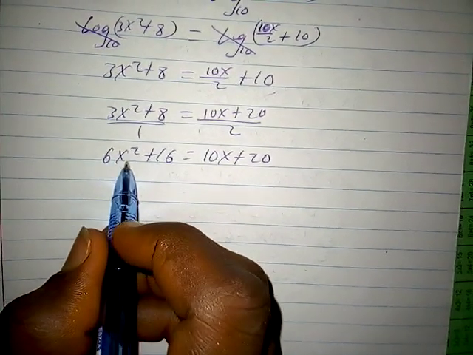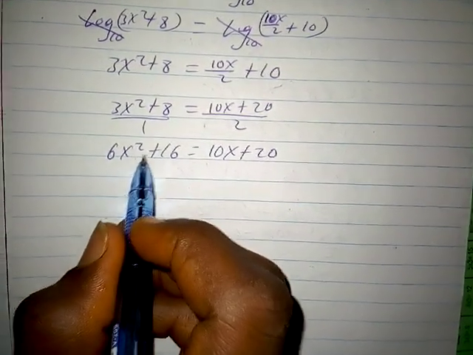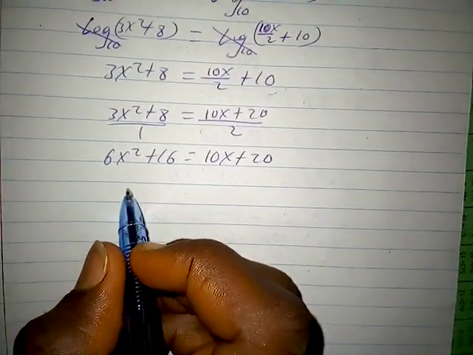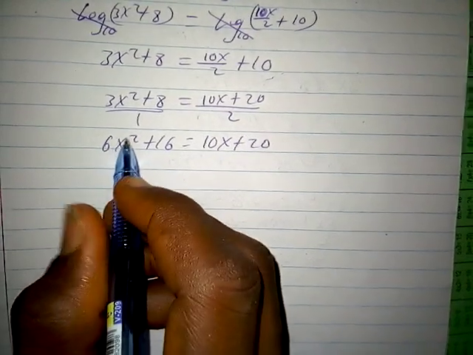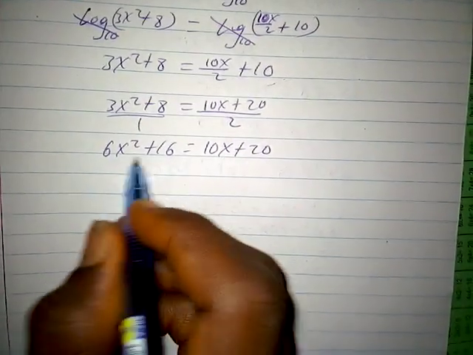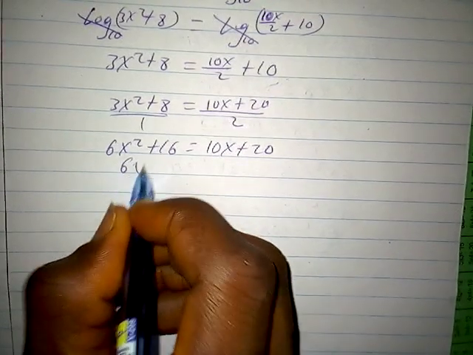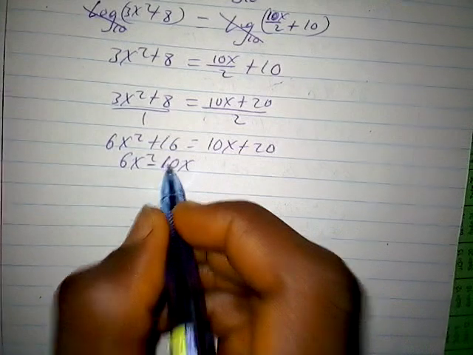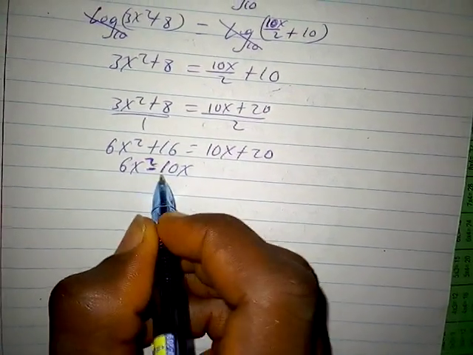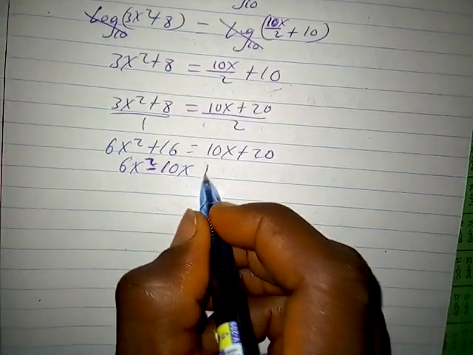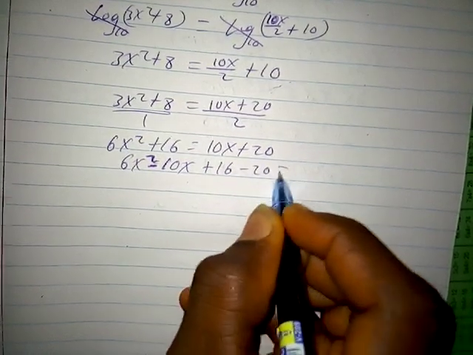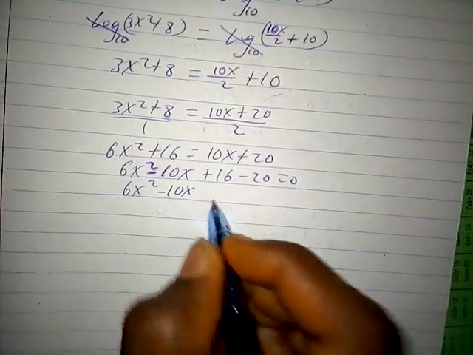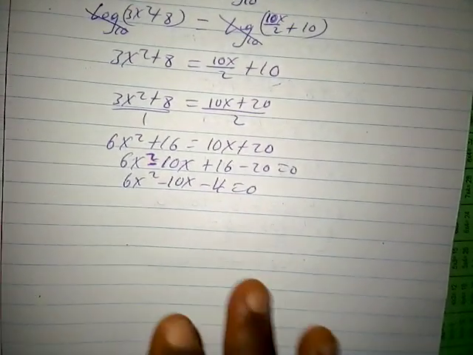Now we have arrived at a quadratic equation. How do you know? Anytime you see an equation that has a power of 2, that equation is called a quadratic equation. Once the highest power is 2, it's a quadratic equation. So we set the quadratic equation: 6x squared minus 10x, plus 16 minus 20 is equal to 0. So 6x squared minus 10x minus 4 equals 0.